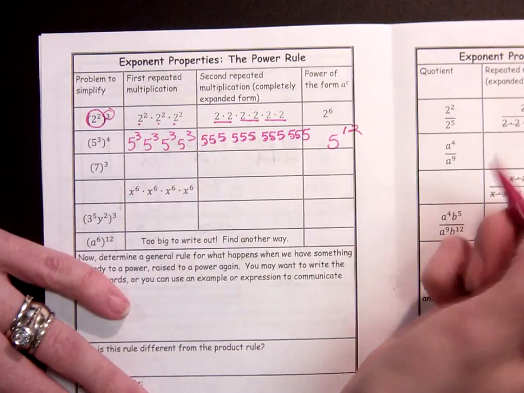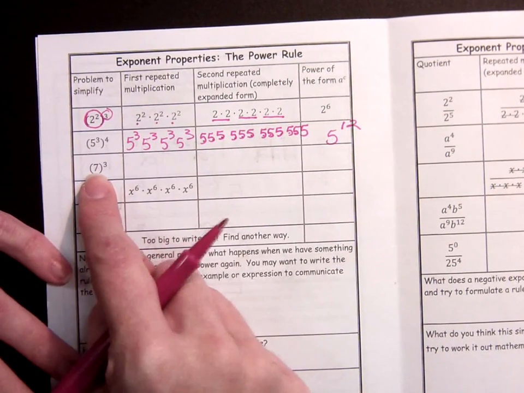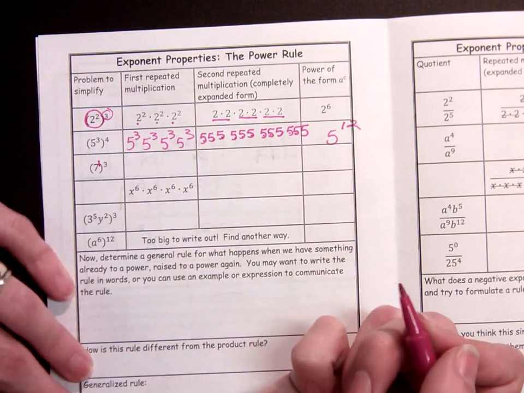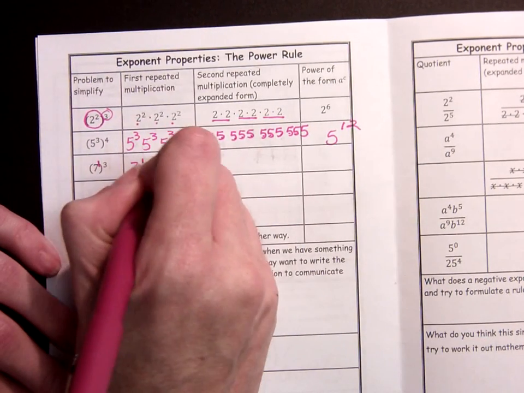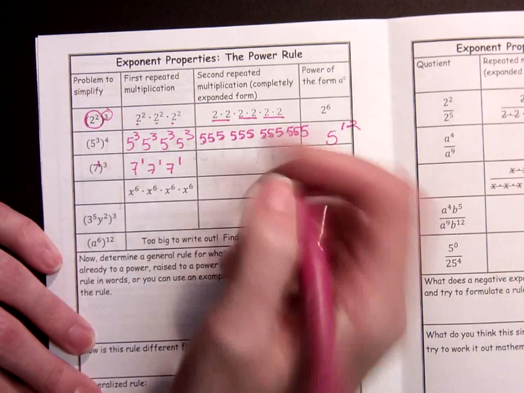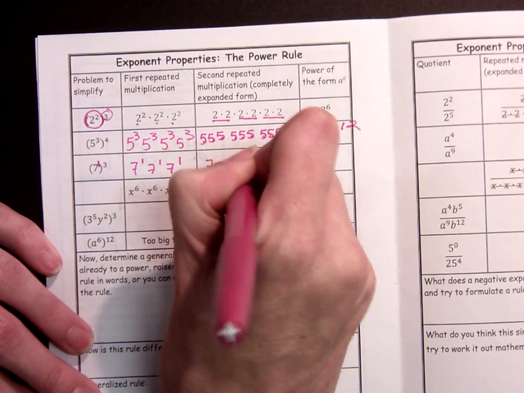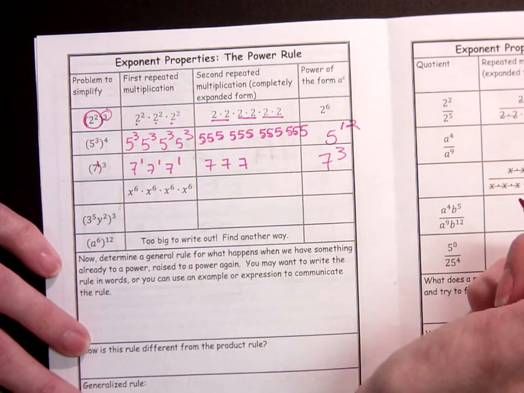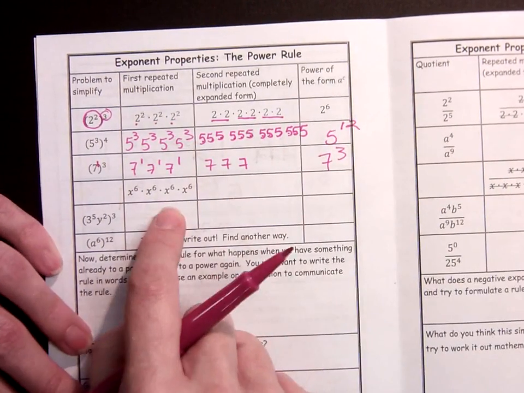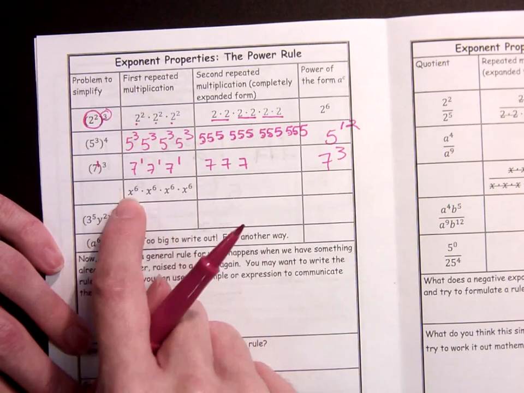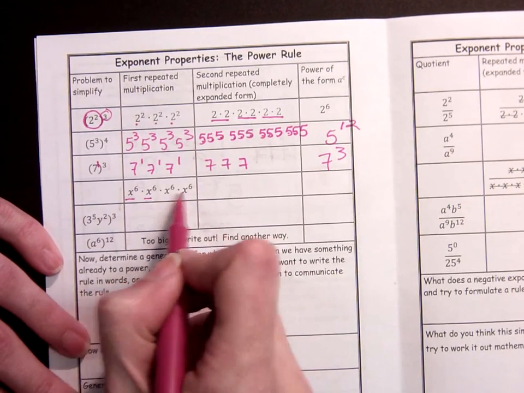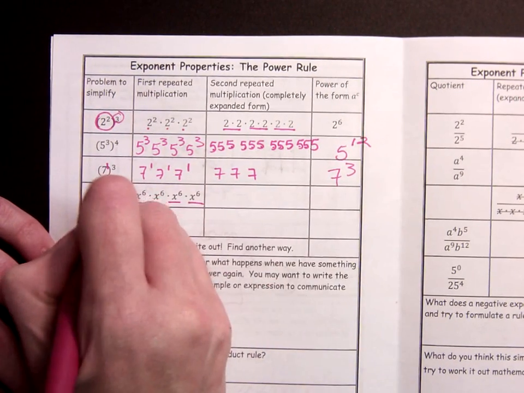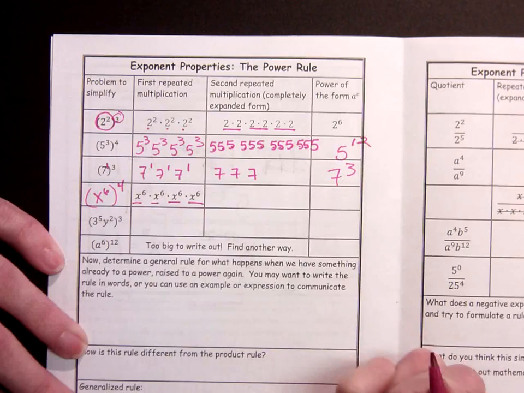Okay. Well, here, that's 7 to the 3rd power. Remember, there's really a first power here. So it's like saying 7 to the 1st, 7 to the 1st, 7 to the 1st, which is just, okay, same thing's going on. It's still 7 to the 3rd power. So let's look at this. How many of these x to the 6ths are there? Well, there's 1, 2, 3, 4. So I can go backwards and write x to the 6th to the 4th power.